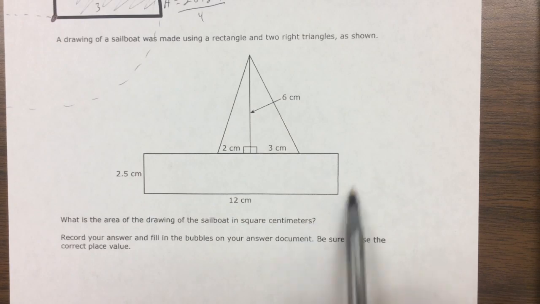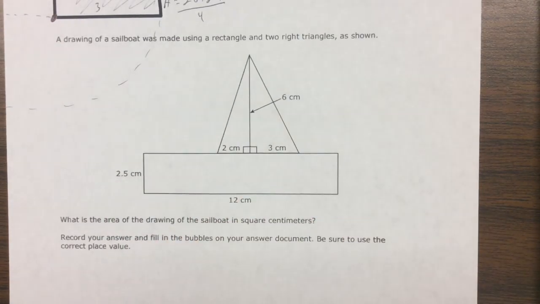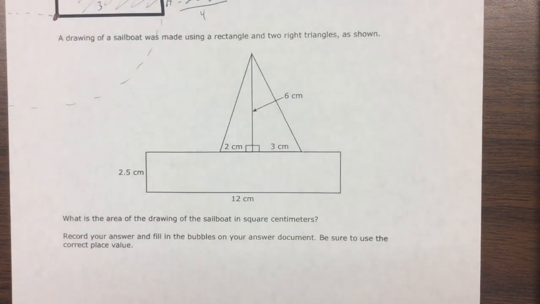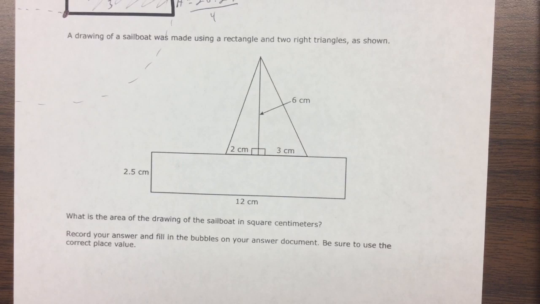What I want you to do is I want you to take some time on this problem, find the area of each individual piece, and then you're going to add it all together to find the area of the entire piece. That's what we're trying to master here, y'all. So just try it out. We'll see how it goes. We'll see where we need to pick up and where we need to explain some things better.